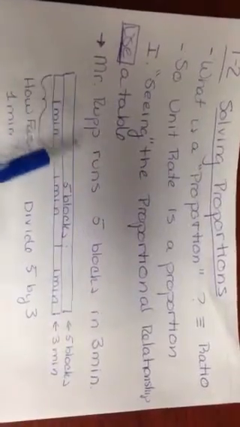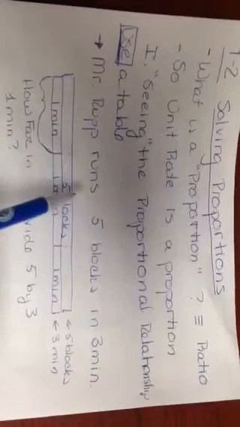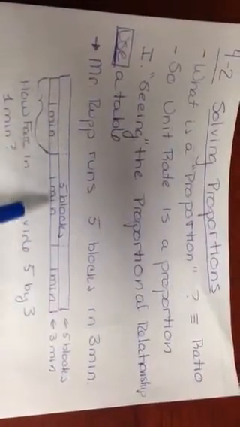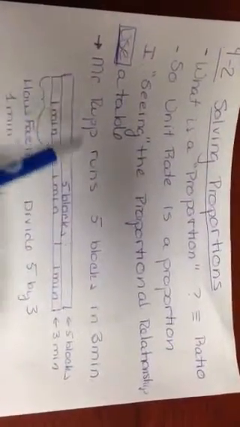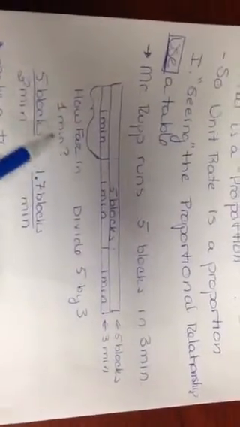Well, just like we did before, now we have a picture of what to do. We take 5 blocks and we divide it by the 3 minutes to find out how far he goes in that 1 minute. And so his rate here would be 1.7 blocks per minute. 5 blocks divided by 3 minutes, 1.7 blocks per minute. Now, you can make a table.